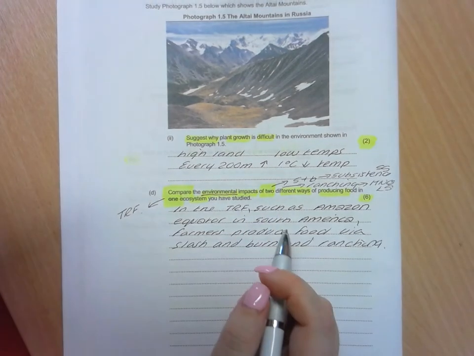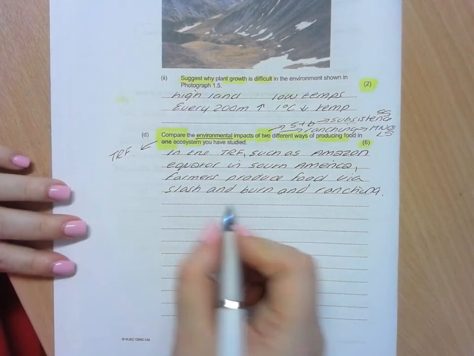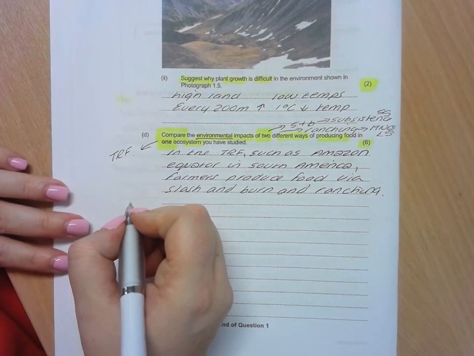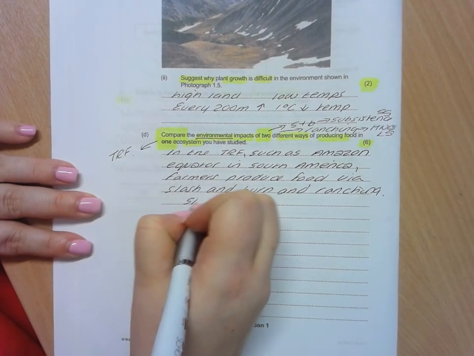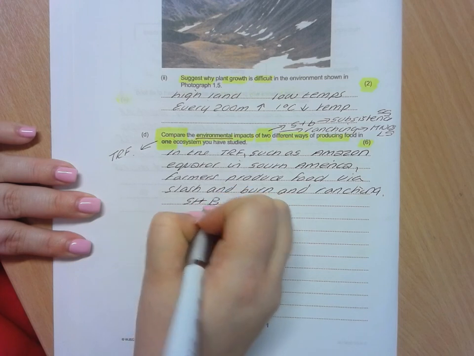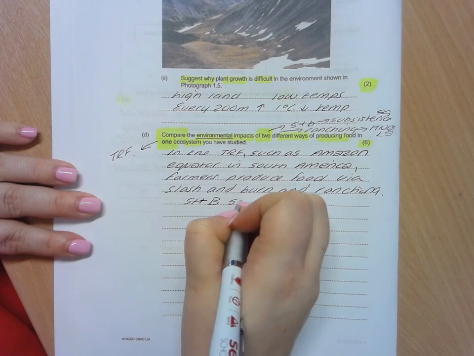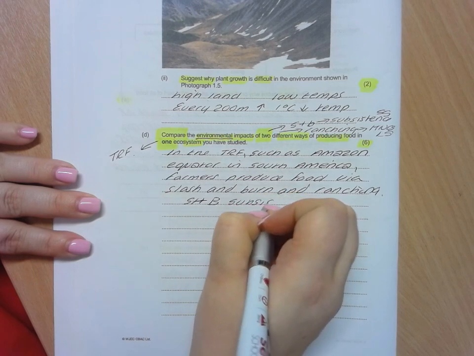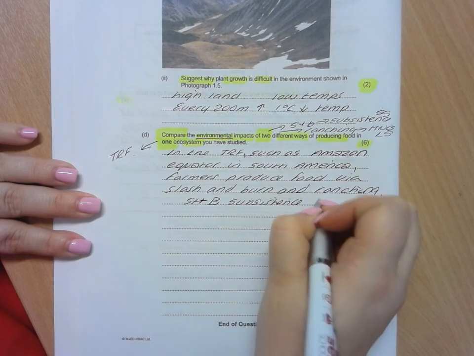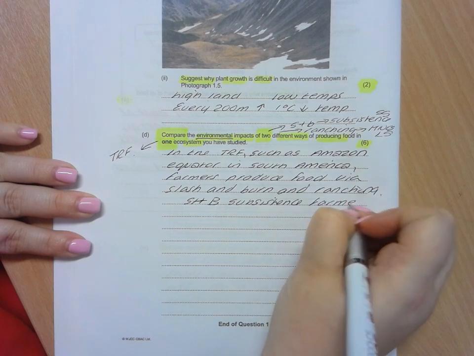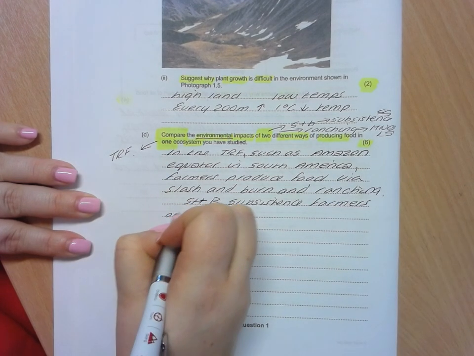I'm just going to try and adjust the camera, 2 seconds, there we are. So, slash and burn, I'm just going to write S and B, but you would write it out in full, is done by subsistence farmers on a small scale.